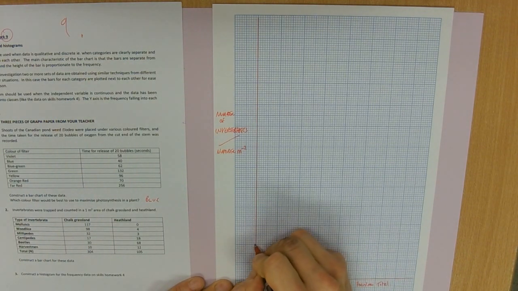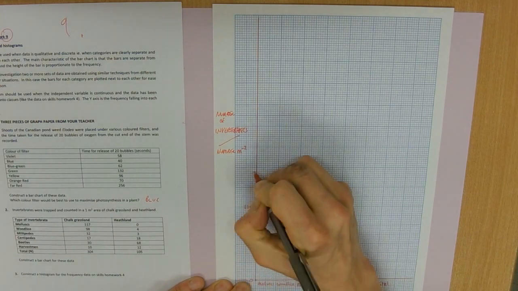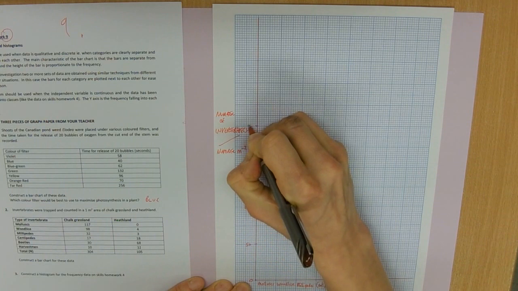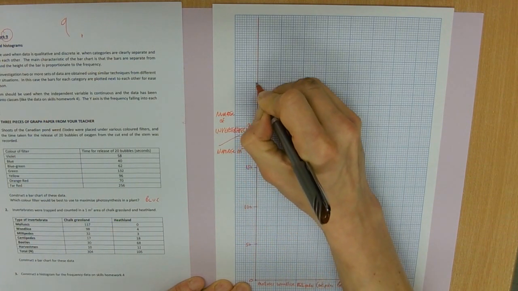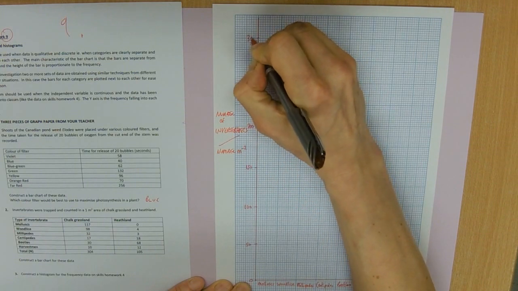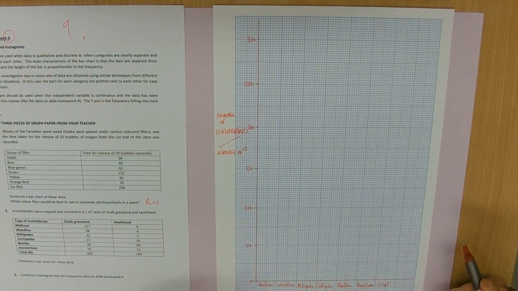And then we've got 50, 100, 150, 200, 250, 300. And our biggest number is 304, so that'll cope with that. And now we just need to plot this data.